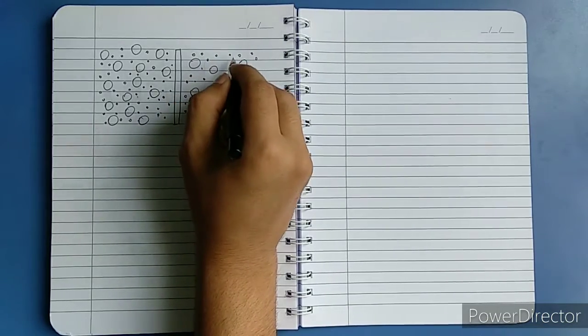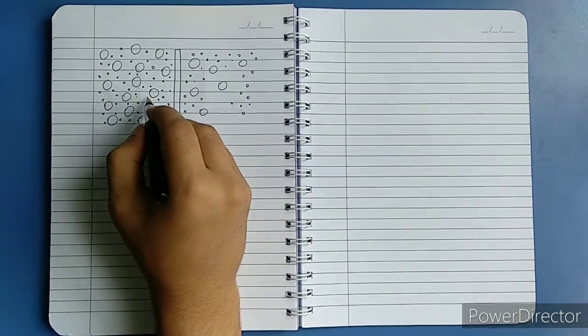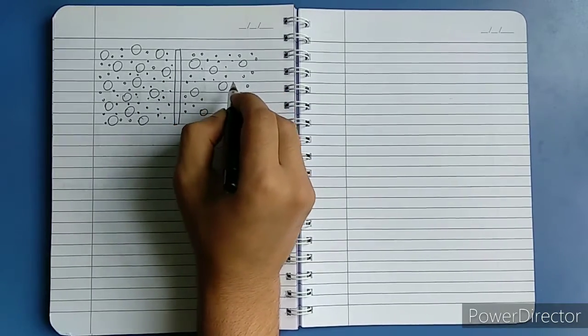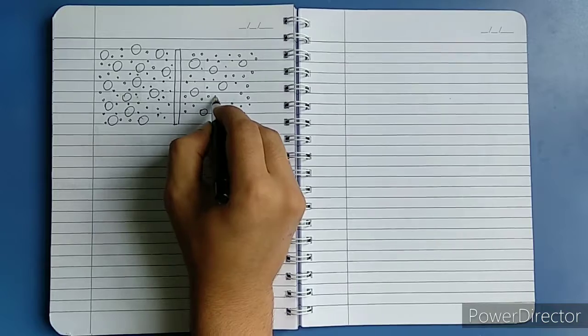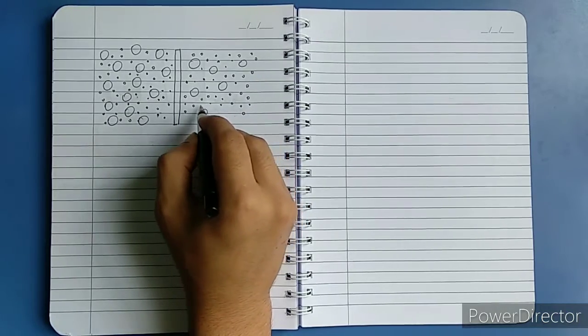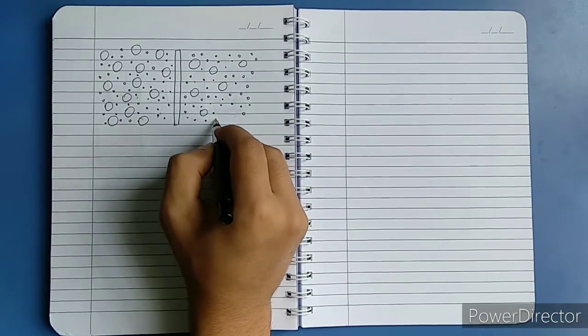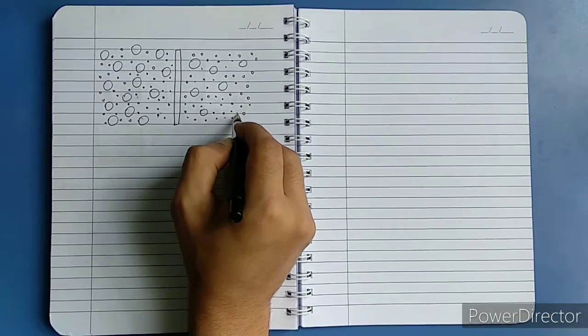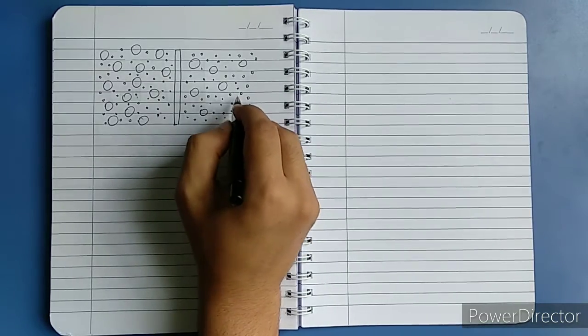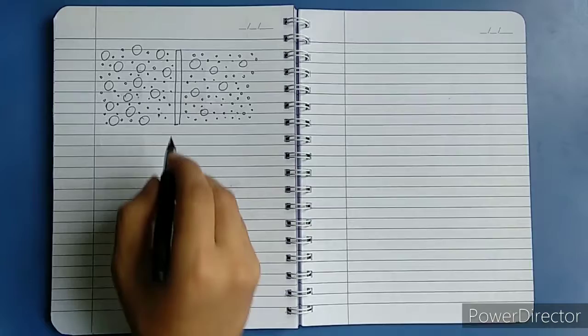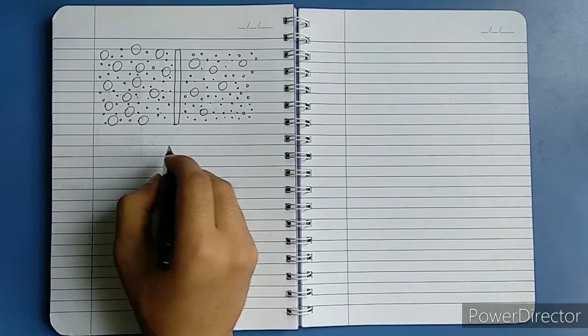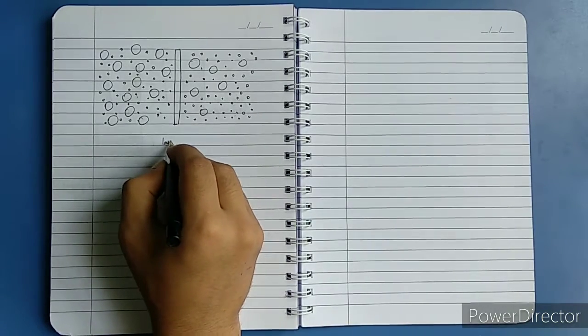So though there is a concentration difference, where one is a more concentrated solution and the other is a dilute solution, we still see that there is no transfer of molecules. There will be no movement of molecules of any substance, because this membrane does not allow any transfer of molecules. So this is an example. This is your impermeable membrane.